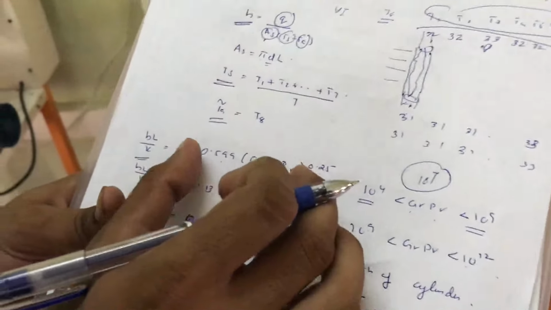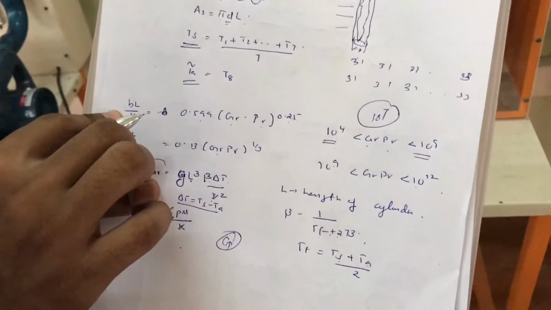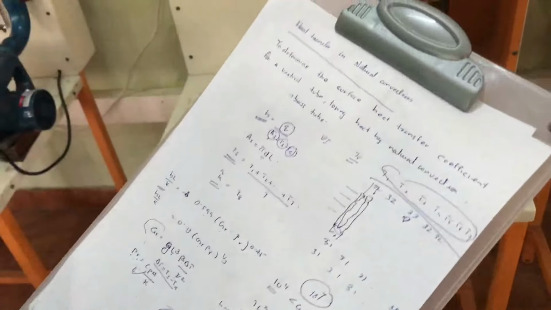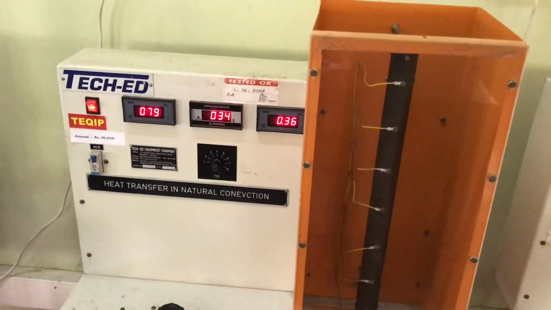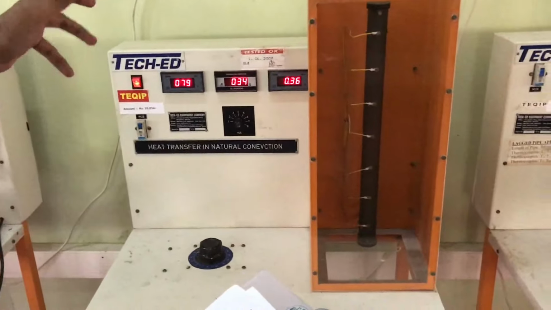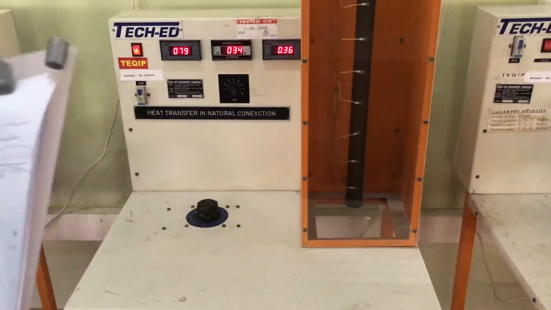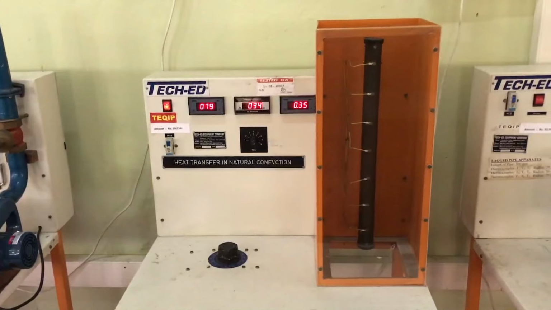Then we use this correlation to find h, and relate it to the experimentally obtained h, so we can check whether the obtained value is correct or not. That's about heat transfer through natural convection. Thank you.